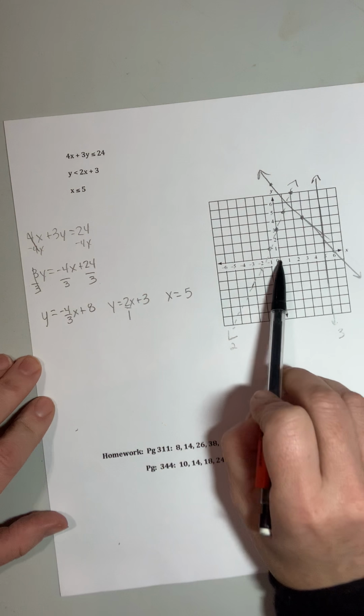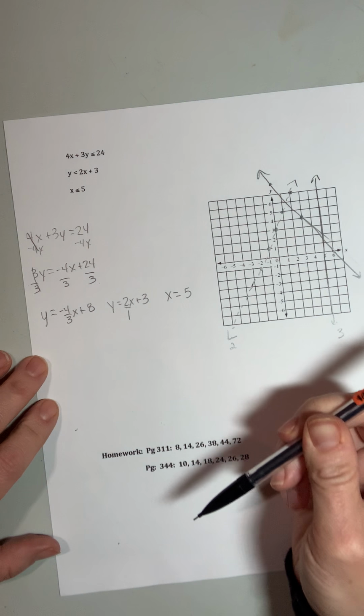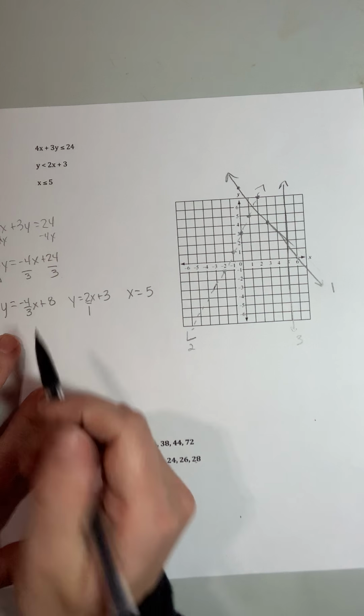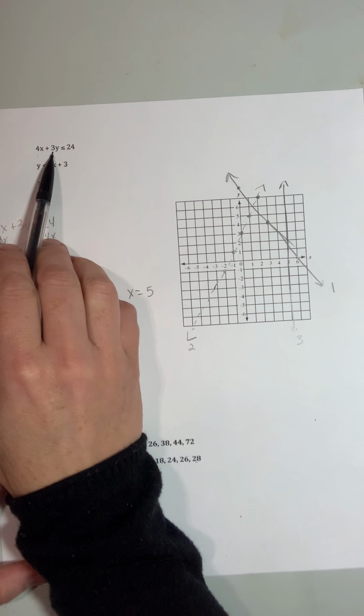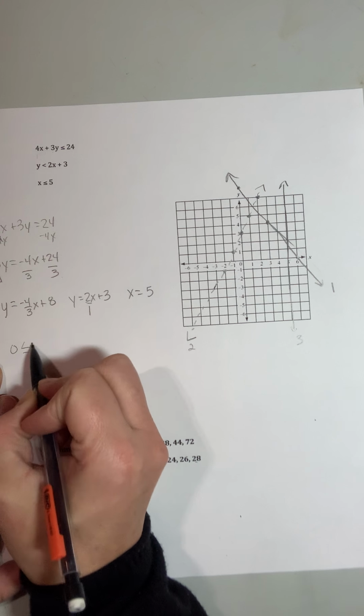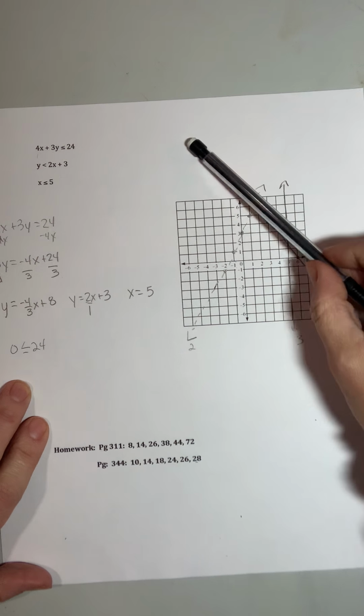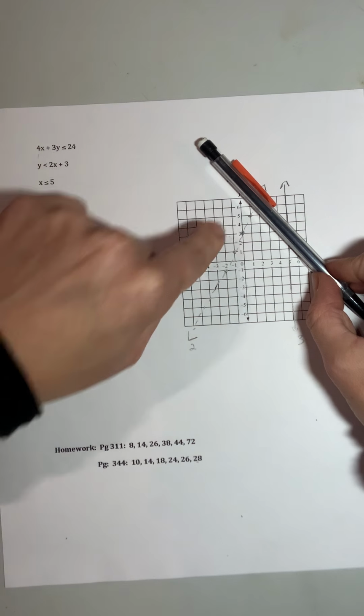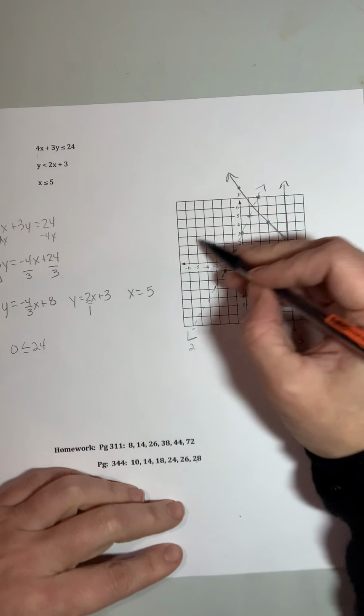Okay. I can use 0, 0 as my test point. You probably will be able to for most of these, which is awesome. Okay, so if I put zeros in here, I have 0 is less than or equal to 24. So from this line, is 0 less than or equal to 24? Yes, it is. So you want to include the test point, so you're going to shade down.